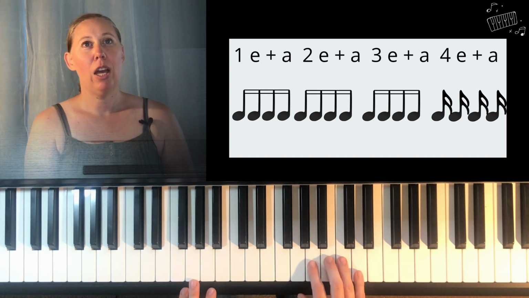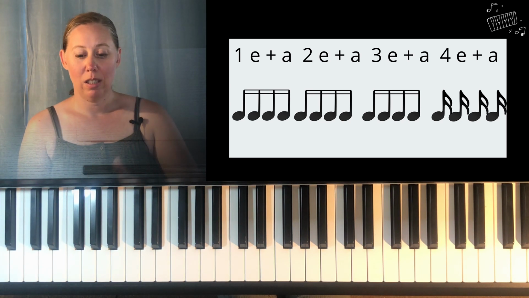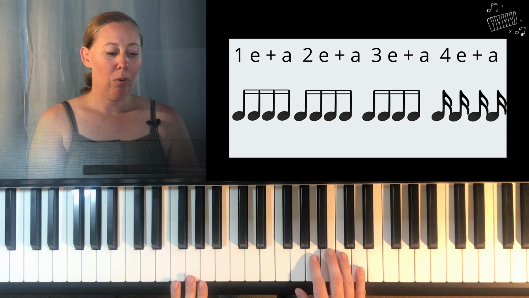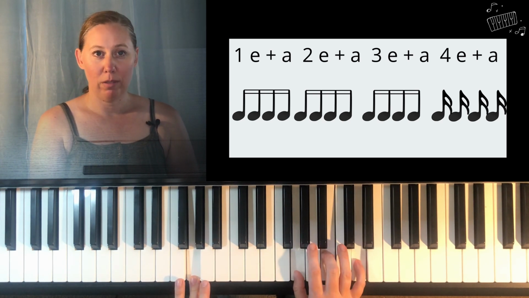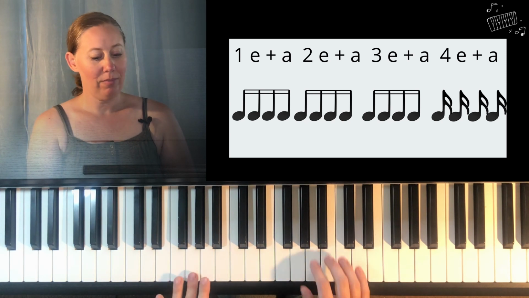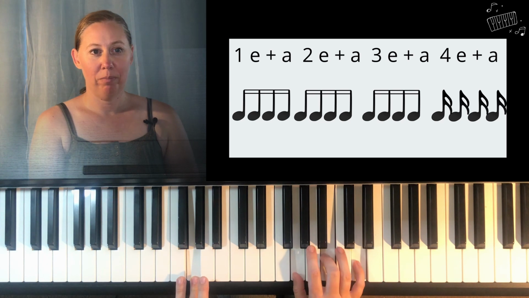If we were to play a 16th, then a quarter, a 16th, then a quarter, we would go 1 e and a, 2, 3 e and a, 4.